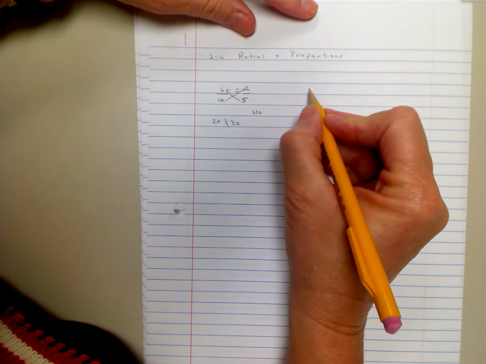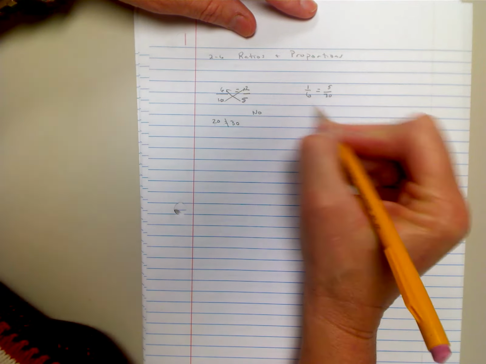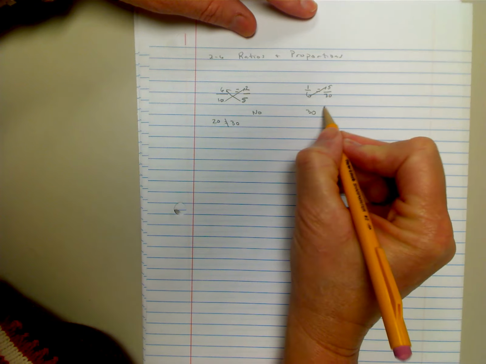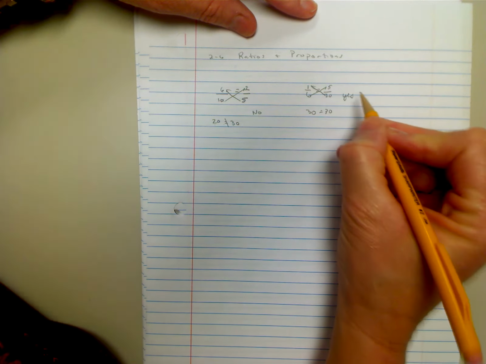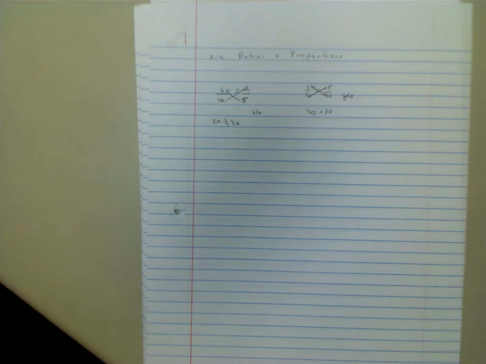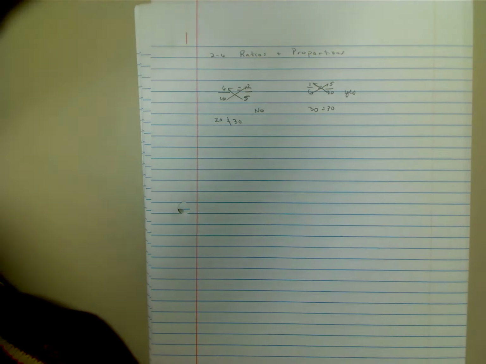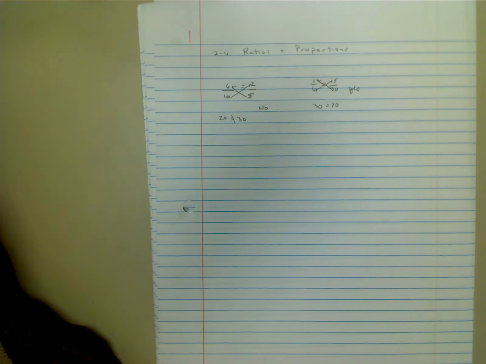If we did 1/6 equals 5 over 30, again, you're going to cross multiply. So 6 times 5 is 30. 30 times 1 is 30. So yes, these two fractions are equivalent. So to determine equivalency, you are going to cross multiply. Now to solve proportions, we solve them the same way. We cross multiply. So let me do a couple examples for you and get you started on this.